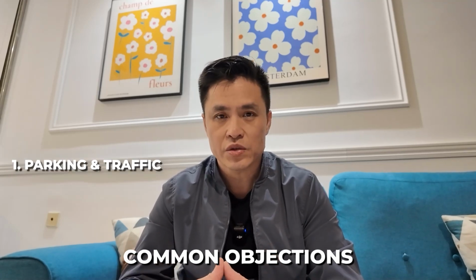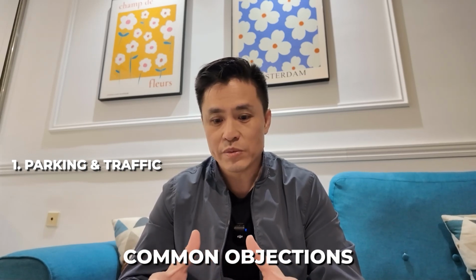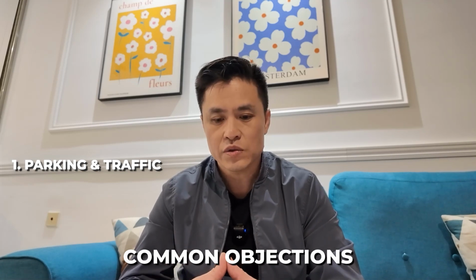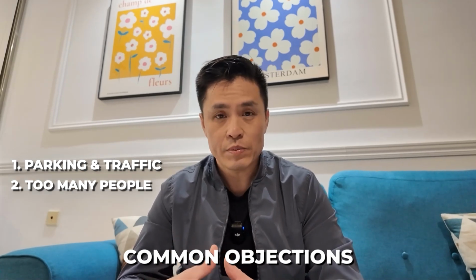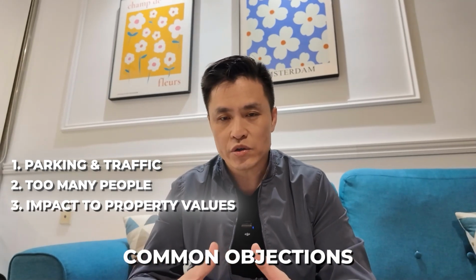The first one is parking concerns. People are very worried about too many vehicles, too much traffic. That's going to be the #1 thing, and a lot of committee members are still sensitive to these issues. Some are concerned about too many people in the area. Okay, some are concerned about property values and changing the character of the neighborhood.